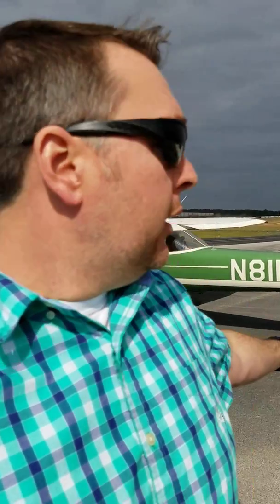The airplane is a horrible environment for learning, so we want to know all this stuff on the ground, so when we get up there we can spend more time training instead of trying to go back through all of our memory drills and things like that. We want to know this stuff before we get in the plane and get up there flying.